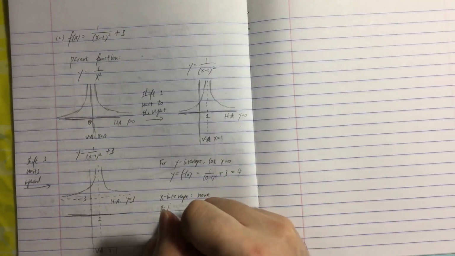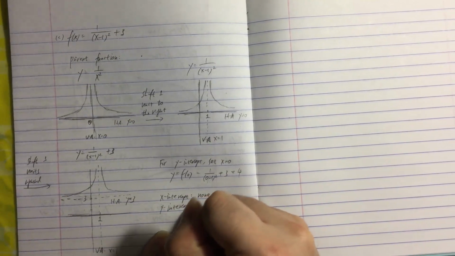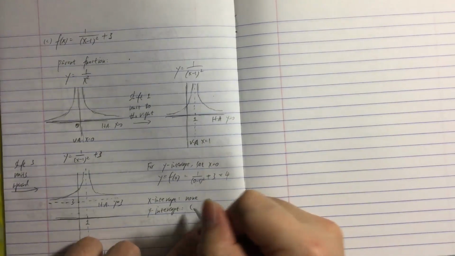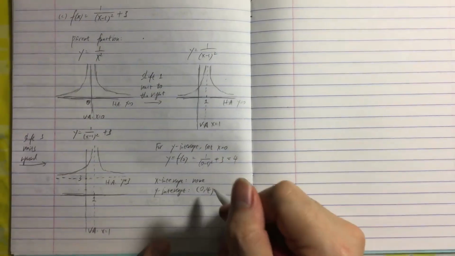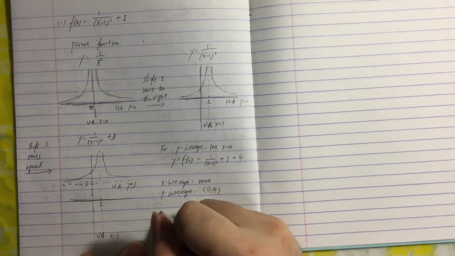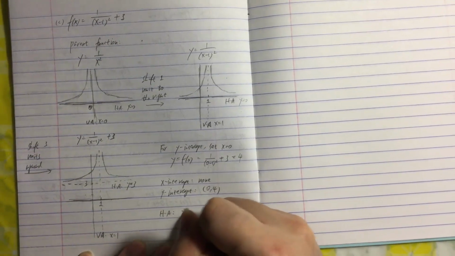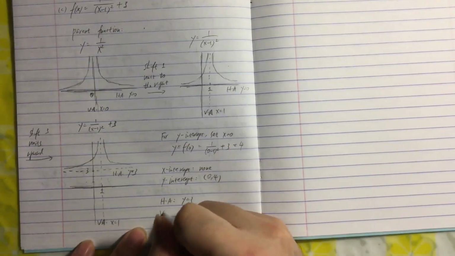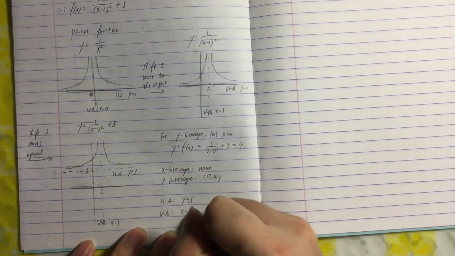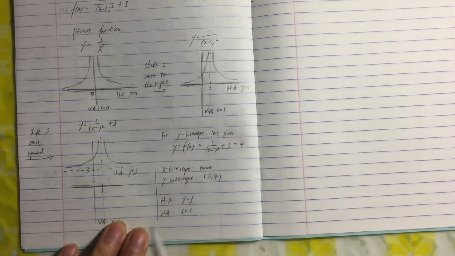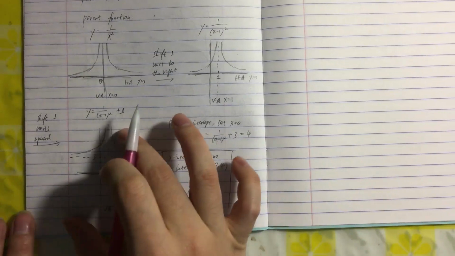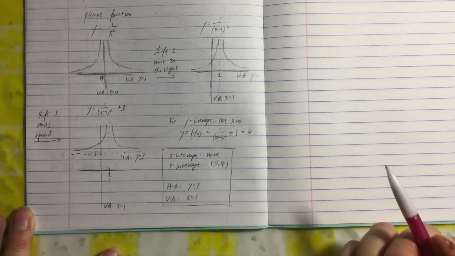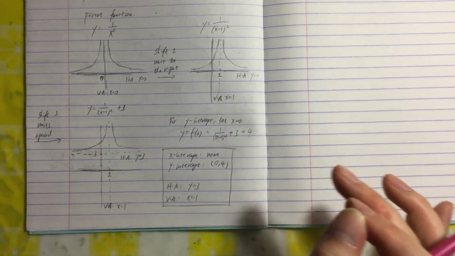The y-intercept is 4. For the y-intercept, its x-coordinate is always 0. So you write 0, 4. That's the y-intercept. And we have a horizontal asymptote, y equals 3. The vertical asymptote is x equals 1. That's the graph, and those are the intercepts and asymptotes. That's the answer for part C.